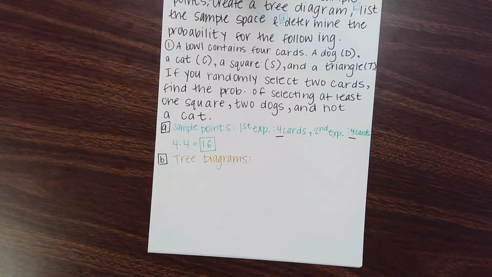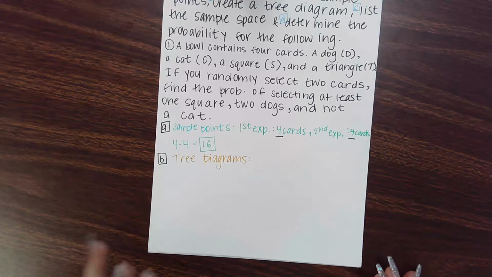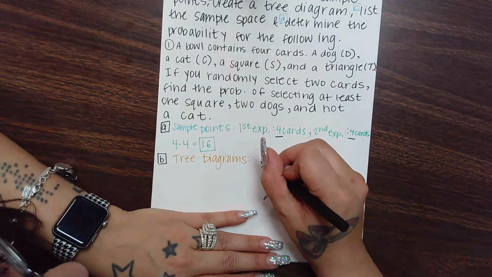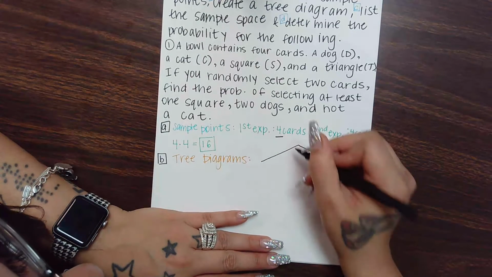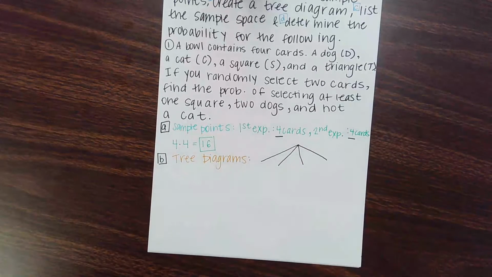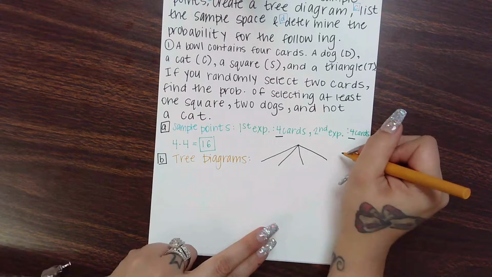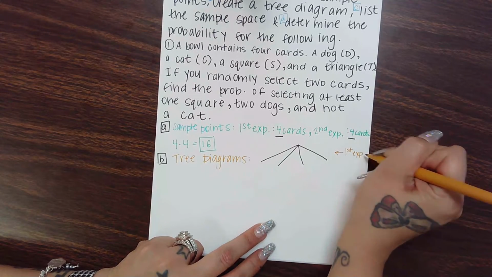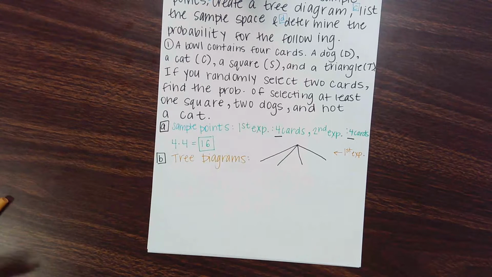Okay, tree diagram. So you'll notice my math lab, it doesn't have you create these tree diagrams. I would recommend having it on your paper, and then what you do is they're going to give you all these options. You select the correct one, okay? And this is how it looks. This first set of branches is going to be our first experiment. Okay, so kind of like right there. This is our first experiment. This is the first time I reached into that fishbowl.